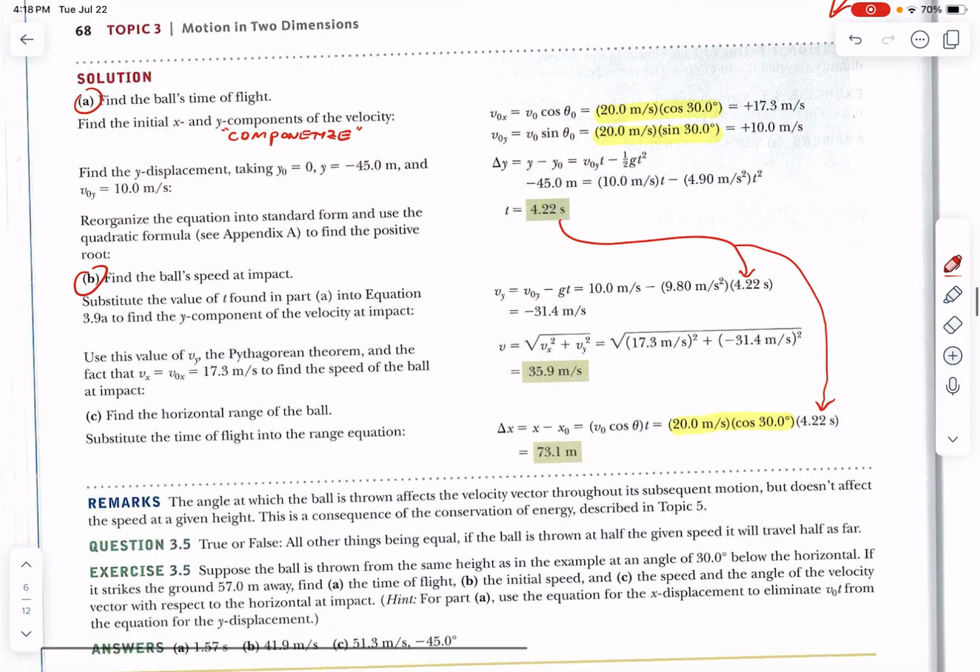So we're going to componentize our vector and find the x component right here and find the y component right there. And from here on out, we either use the x or the y component depending upon the situation. So once we've componentized it, now we can say, okay, how long is it going to be in the air? And you can put both parts of the problem together. And so we can see that there's going to be the distance, I should say, in the y direction to reach the top of its flight.